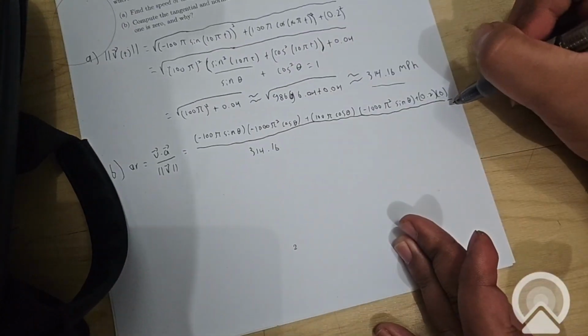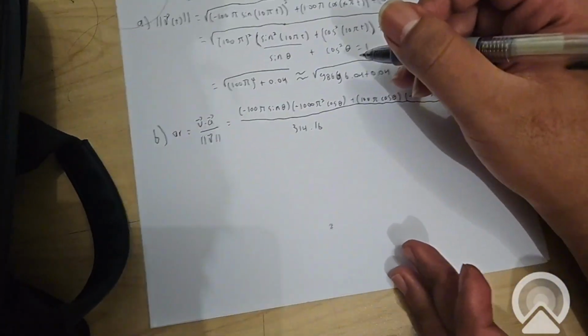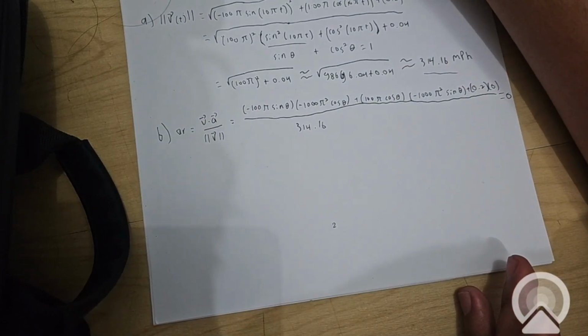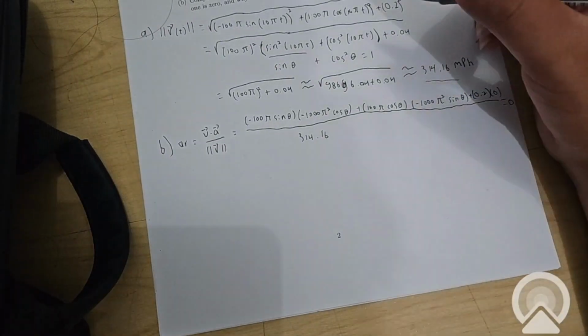And don't forget it's equal to 0. Here, equal to 0.